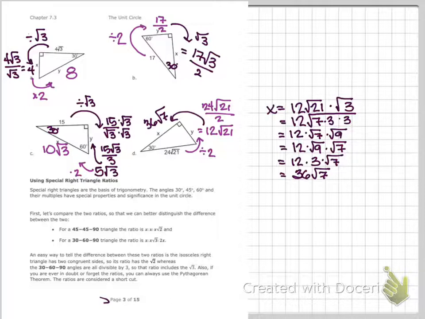You guys, this is not a main focus of this section. This will help as we build the unit circle though. A couple of things that might help you remember it. 45, 45, 90, we have two sides that are the same length. We've got that square root of 2 in there. The ratio is x to x square roots of 2, leg to hypotenuse. And for our 30, 60, 90, we've got three different angles, three different length sides. The ratio is x to x square roots of 3 to 2x, and we are going in order from smallest to largest.